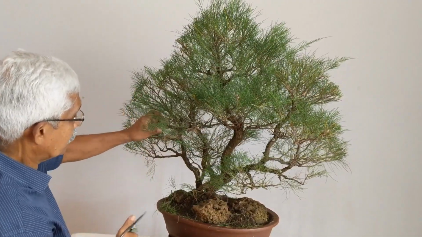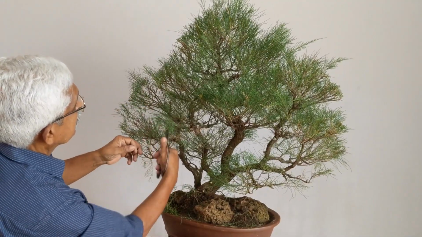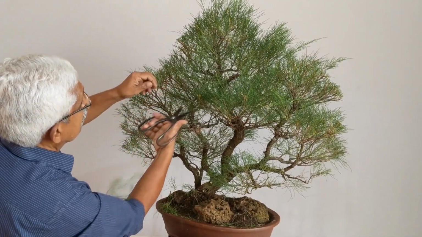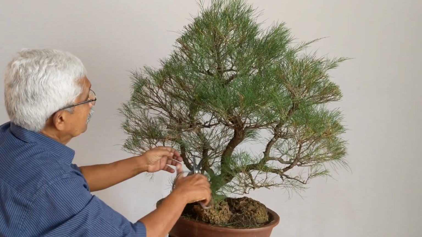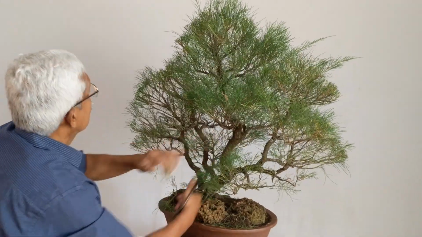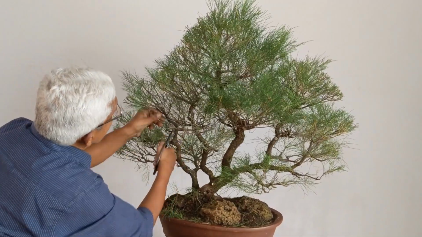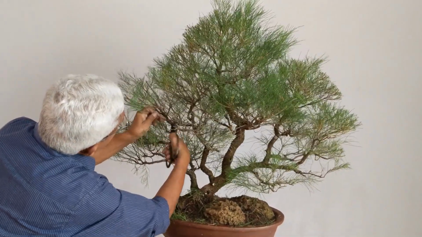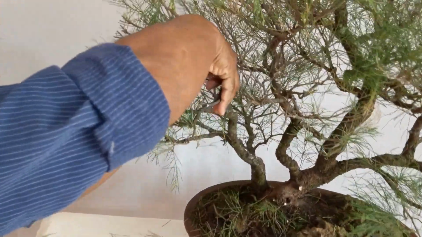This is also a crossing, you see. Now it is okay. Now this is its apex.